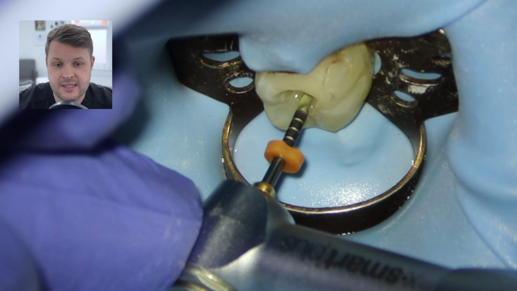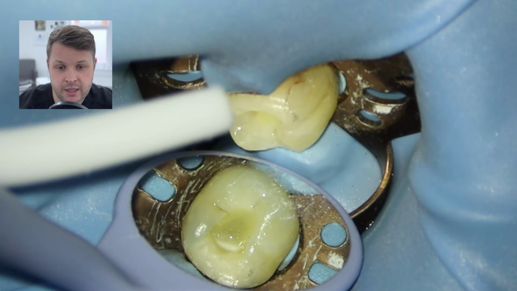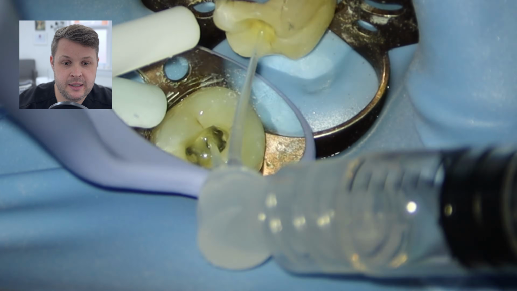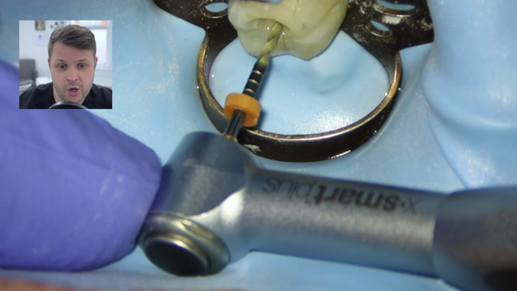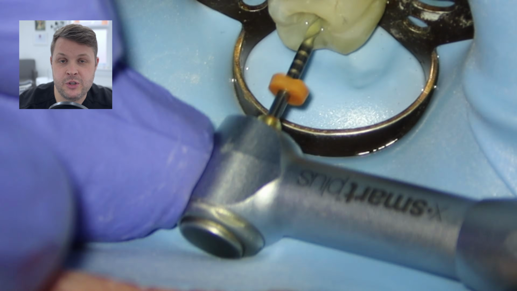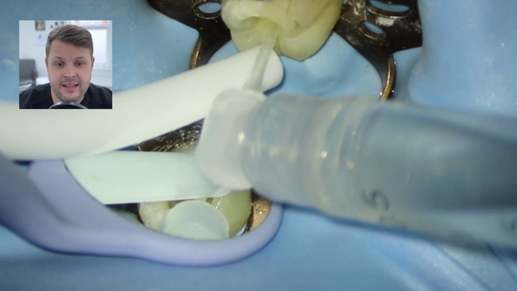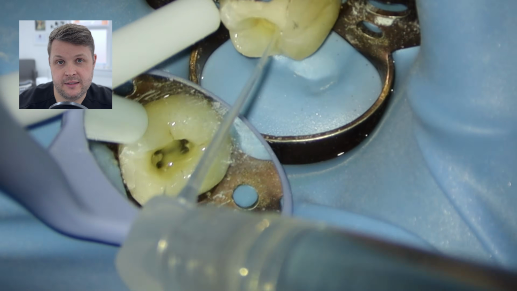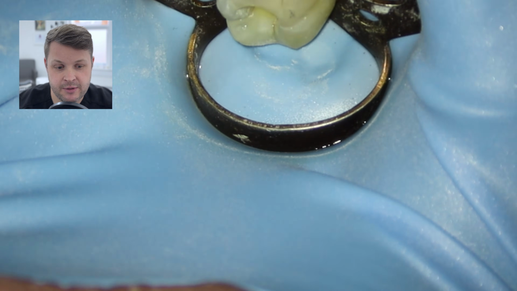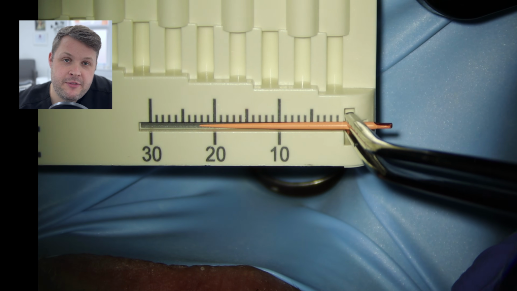And again, it's the same sort of protocol. We're going to use our size 20 this time, because we know this canal's quite open. We don't need a glide path file. Then we use our 25, and then all 4 canals are shaped, 3 or 4 depending on how you see it. And now we're ready for our cone fit radiograph.